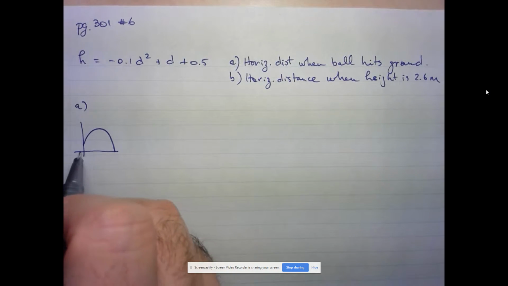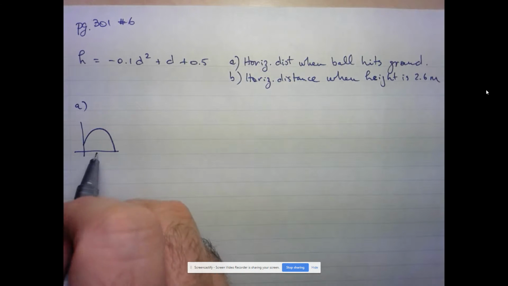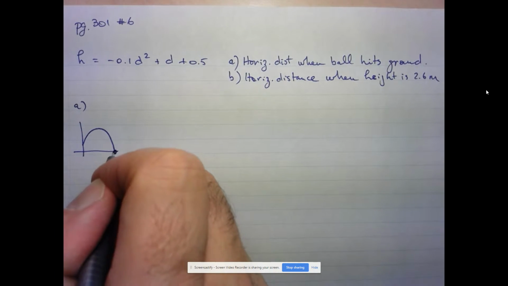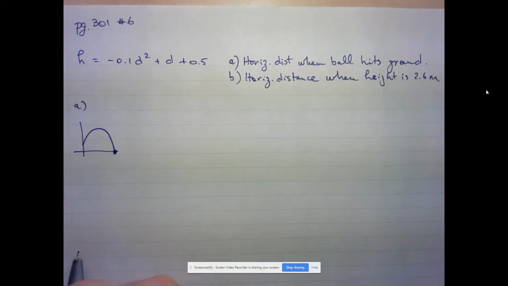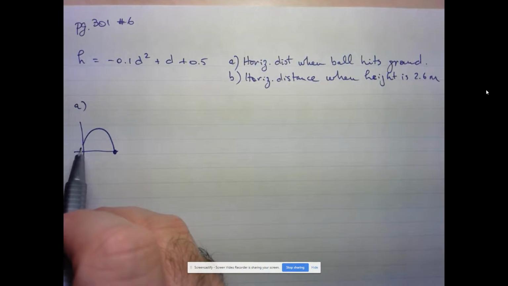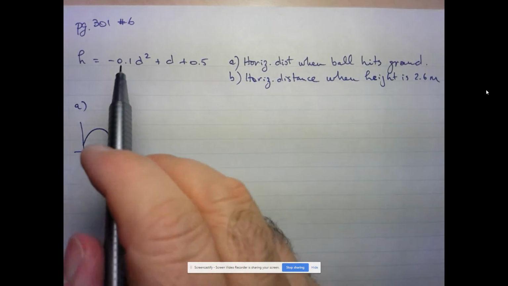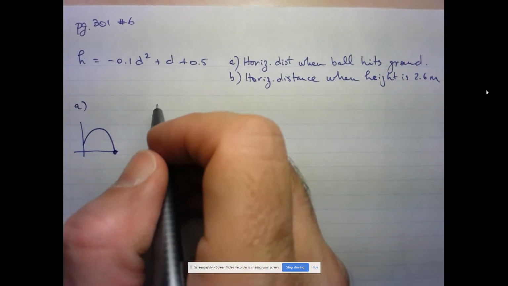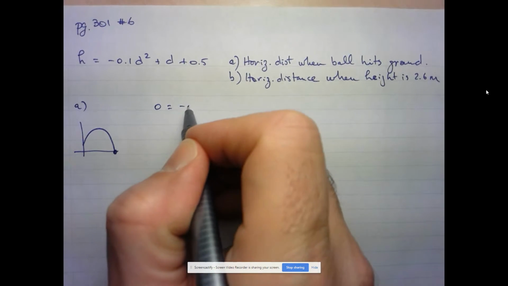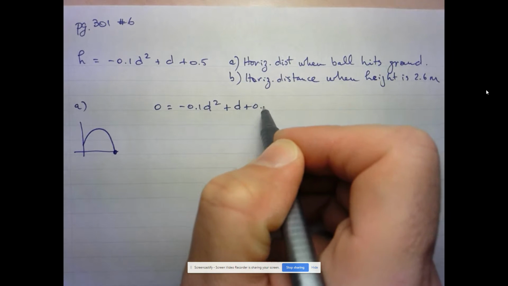Okay, so if we want the horizontal distance that it's traveled when it's at the ground, well, you realize that that's just about finding the x-intercept. Okay, now we also anticipate there being a second x-intercept on the negative side, but we're not going to be interested in that one. Okay, so if I'm looking for the x-intercept, it means I'm replacing h by 0. So 0 equals negative 0.1 d squared plus d plus 0.5.